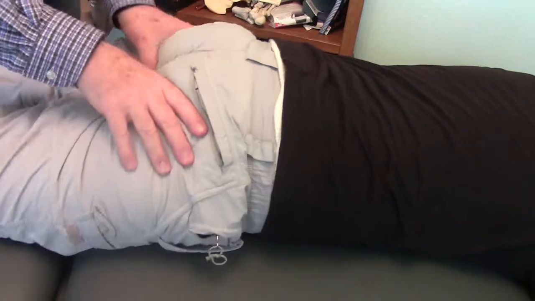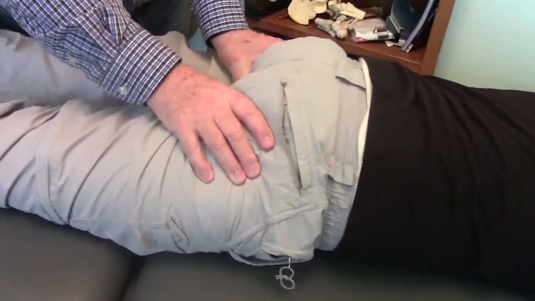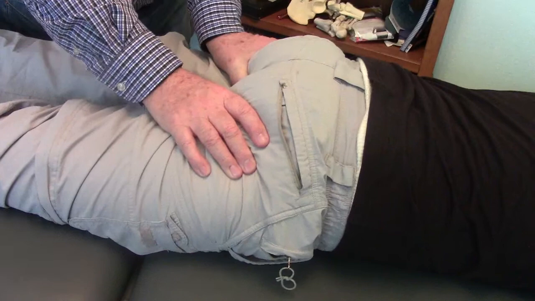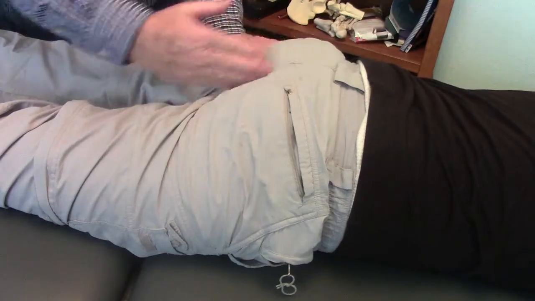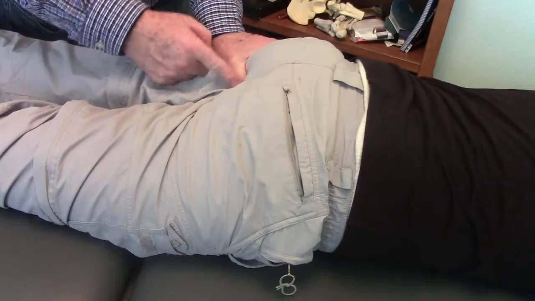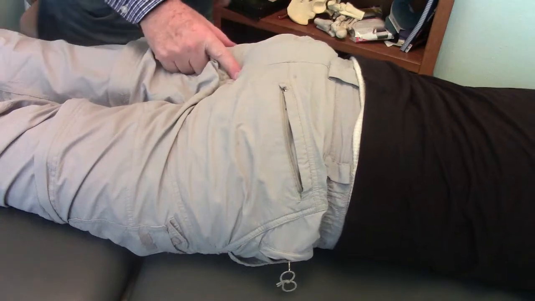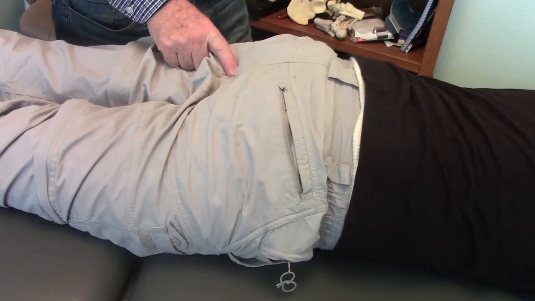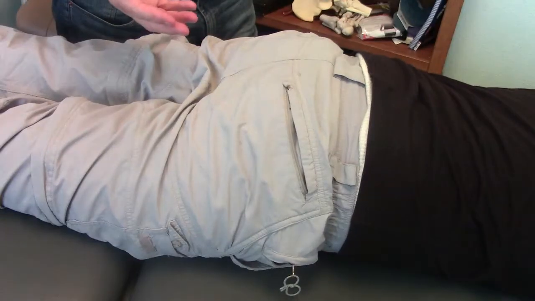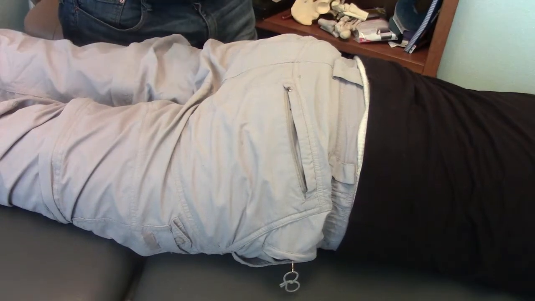Interestingly, your sit bones, the camera might not see this, but your right sit bone is very close to your gluteal crease. The left one is about 2 thumb widths away. And I don't think that we're going to get complete symmetry there. I think probably your pelvis has developed asymmetrically, but we'll find out.